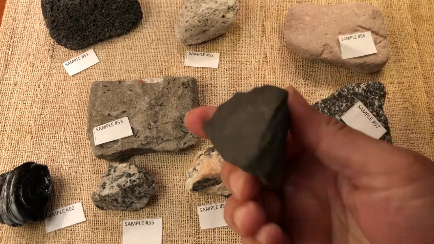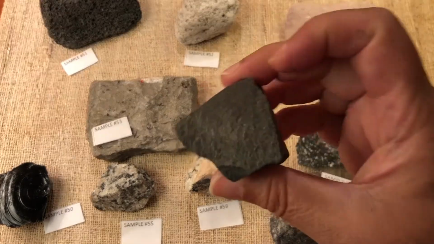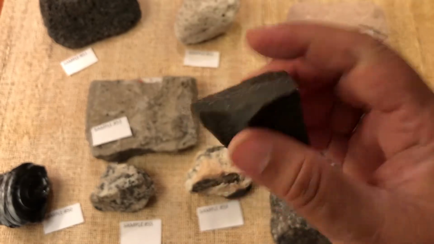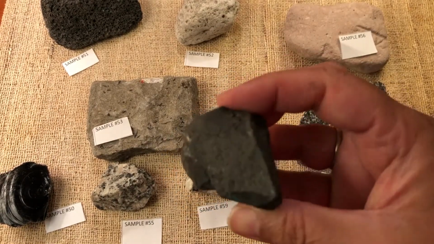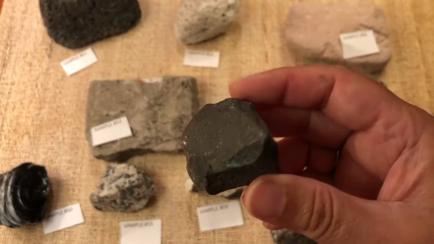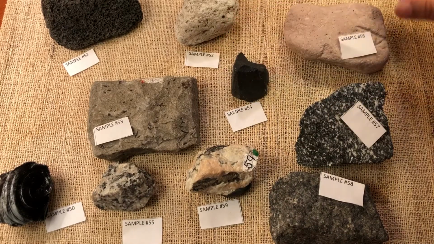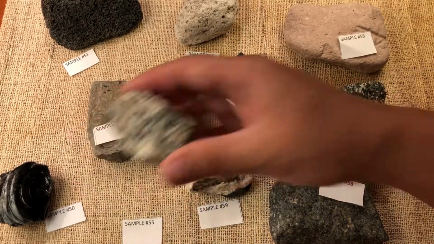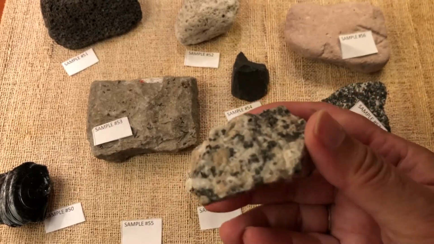Here you see a very fine-grained texture. Fine-grained texture meaning you cannot see any mineral grains at all. This texture also has a name that you will find in your lab manual. So this is sample number 54. Sample number 55 has larger crystals.